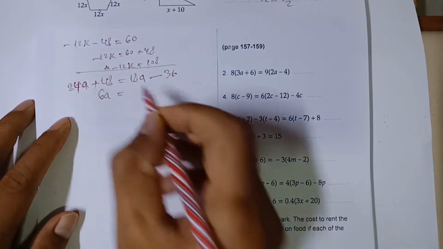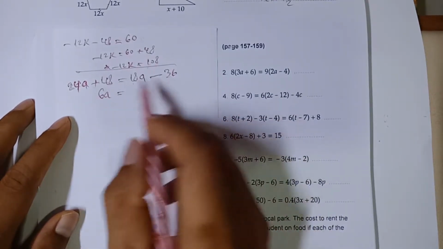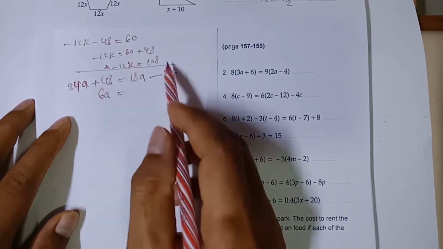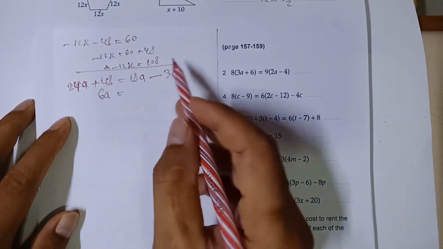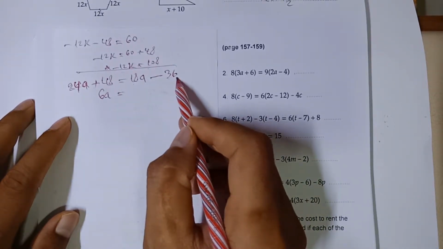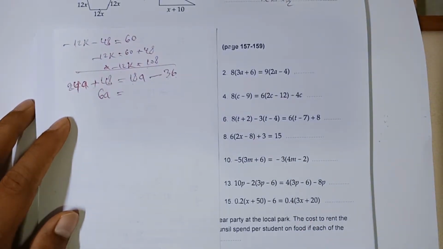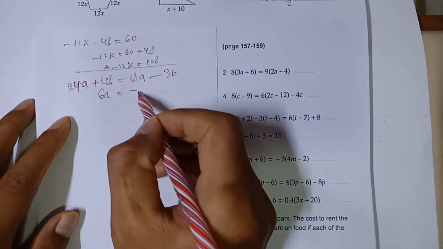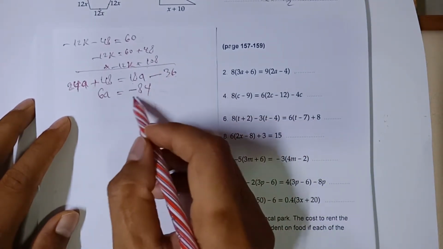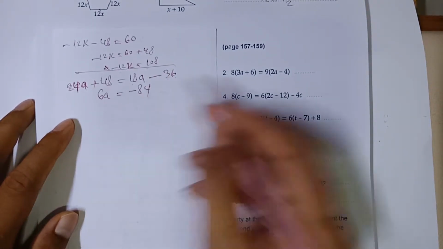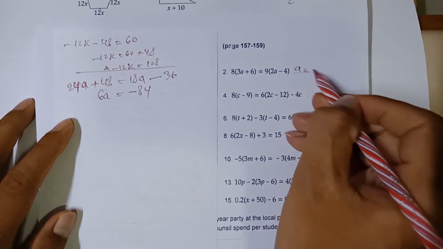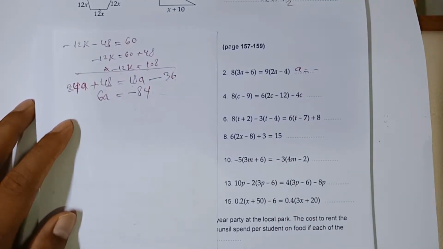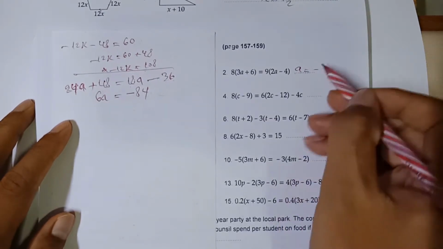You've got 6a equal to negative 36. You transpose 48 to the other side, and it becomes negative as well. So you have minus 36 minus 48. So 36 plus 48 gives us negative 84. So negative 84 divided by 6, this is going to be a negative answer for a. 84 divided by 6 gives you 14.